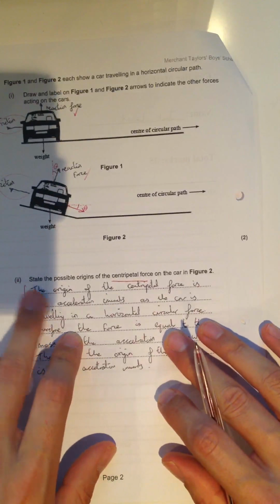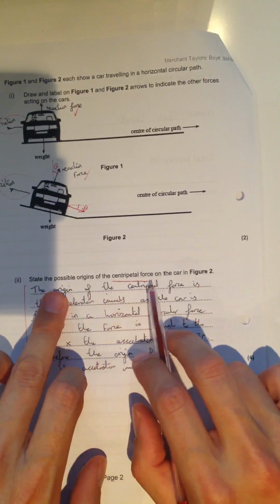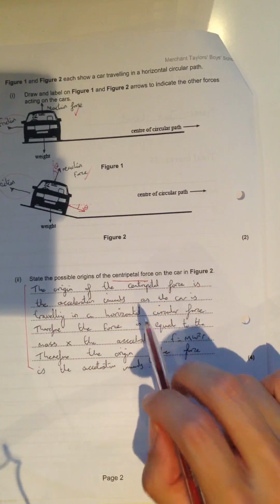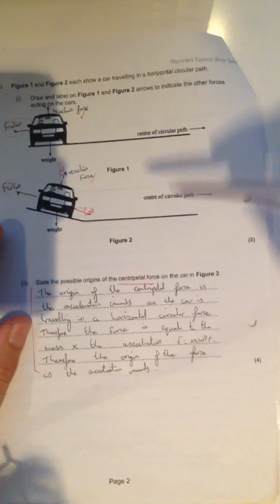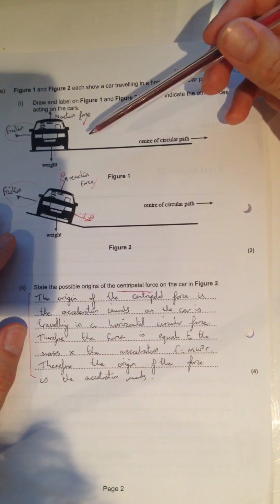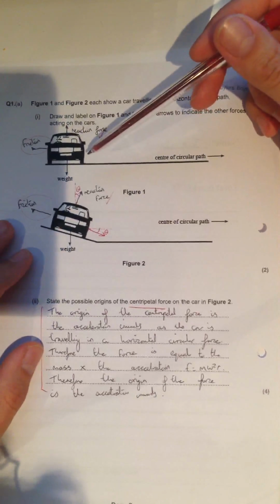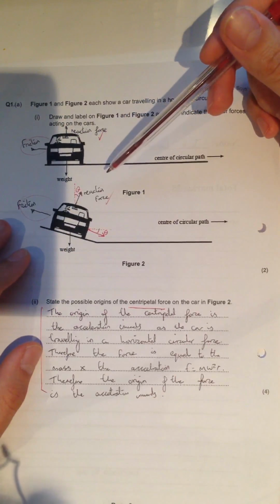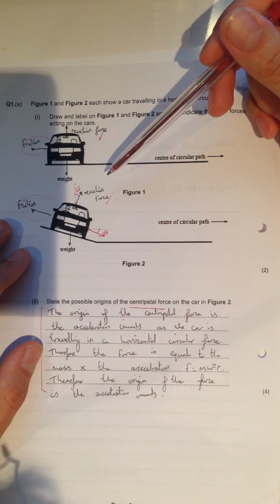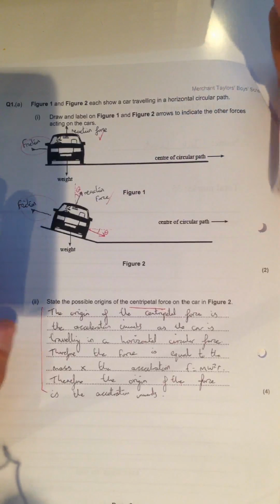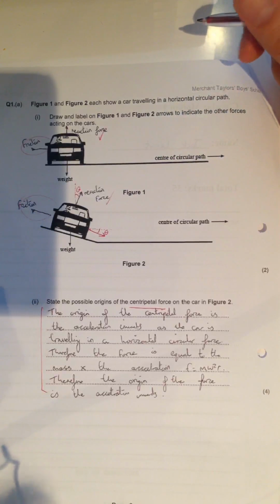In part 2 here, the possible origins of the centripetal force on the car, right? This isn't the right approach. What they mean is, essentially they're asking you, look at the forces acting on the car. Which forces are providing the resultant force toward the center of the circle, right?